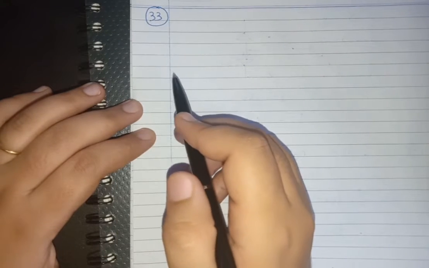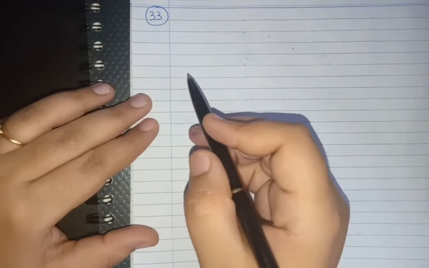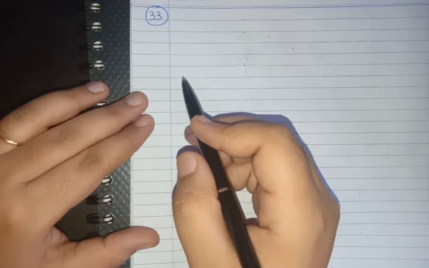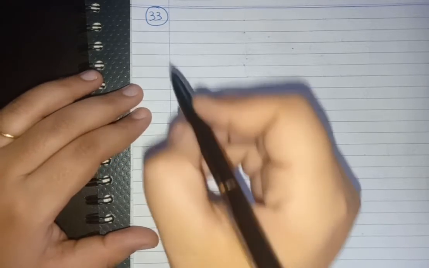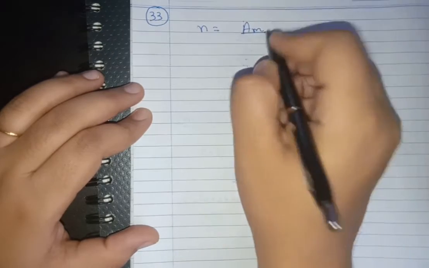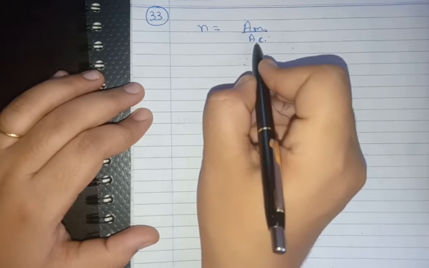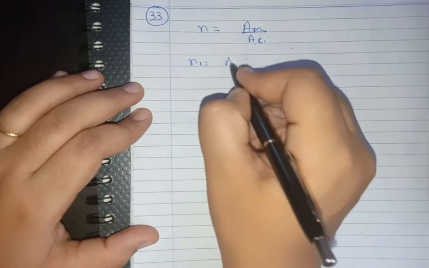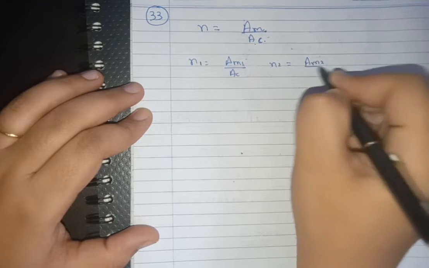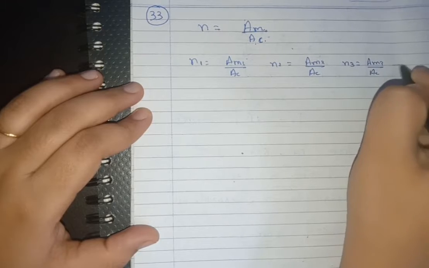In question number 33, a number of sine waves with modulation indices n1, n2, n3 and so on modulate a carrier waves. We want to find the total modulation index. The modulation index is given by amplitude of modulating wave divided by amplitude of carrier wave. Here carrier wave is same, so AC will be same. We can write N1 is equals to AM1 by AC, N2 is equals to AM2 by AC, N3 is equals to AM3 by AC, and so on.